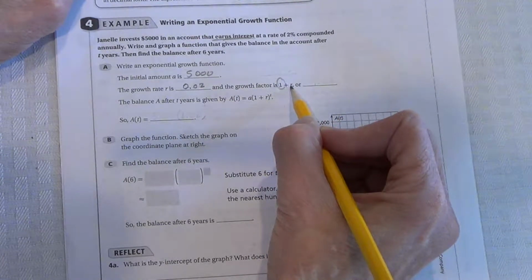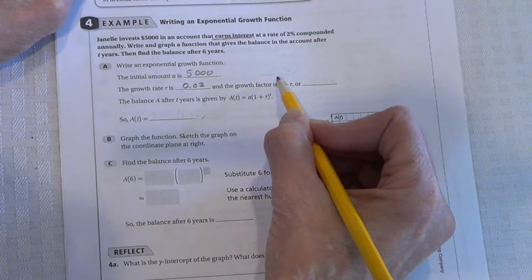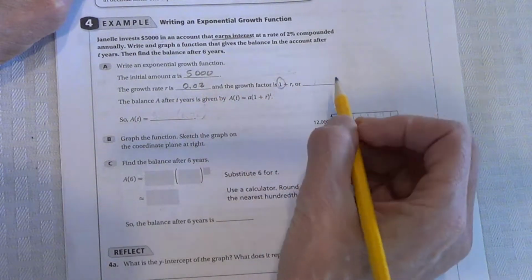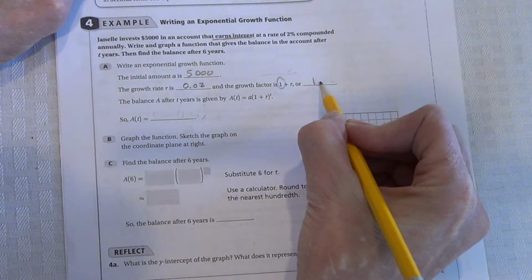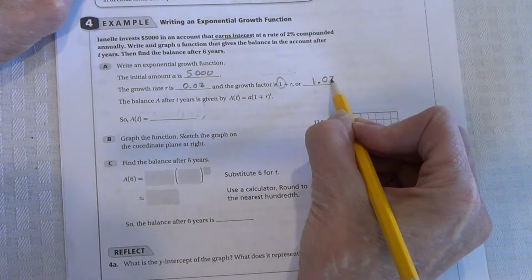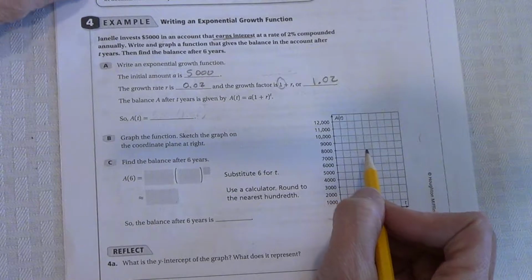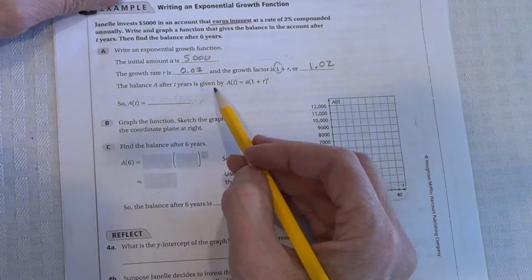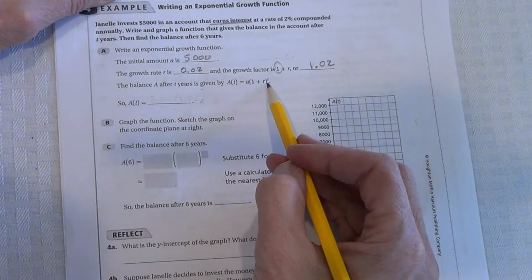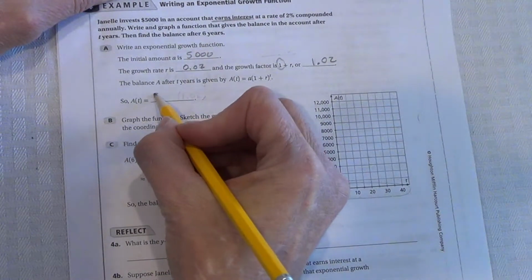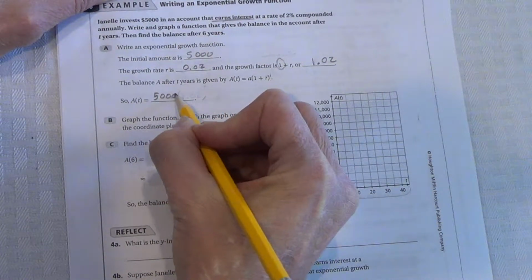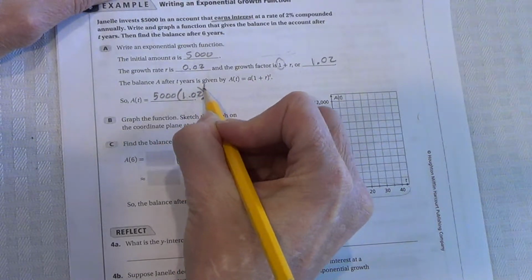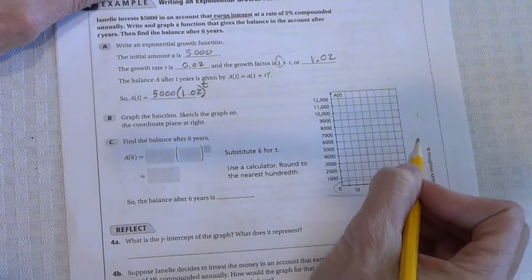But if it's an increase or an investment that is going up, then we add the 100 to the 2%, and we would get 102% or 1.02 as a decimal. The balance A after t years is given by this formula. So we take 5,000, our initial amount, multiply it by our growth factor, and raise it to the years.